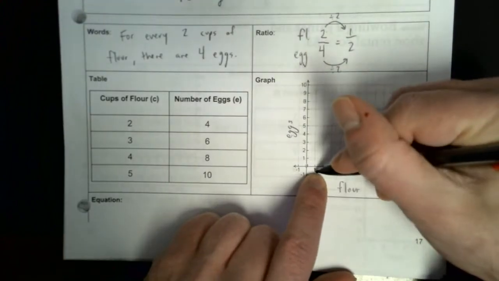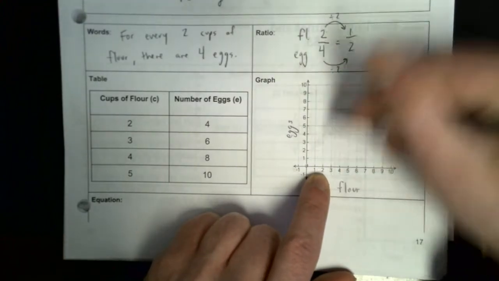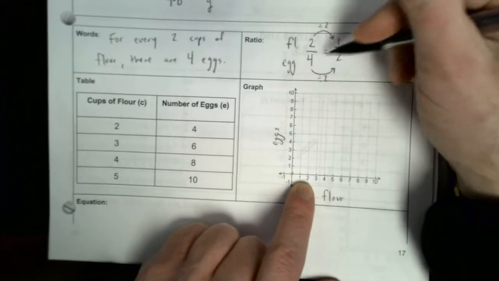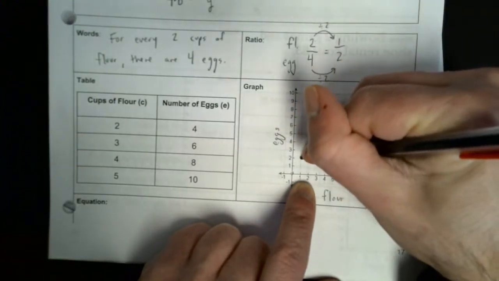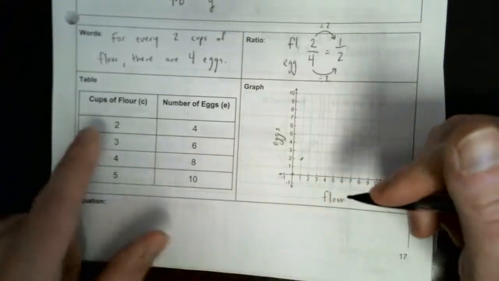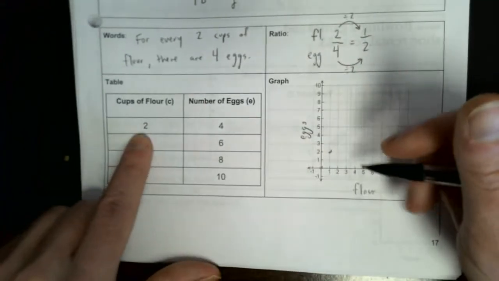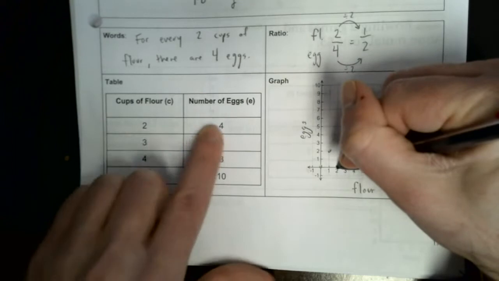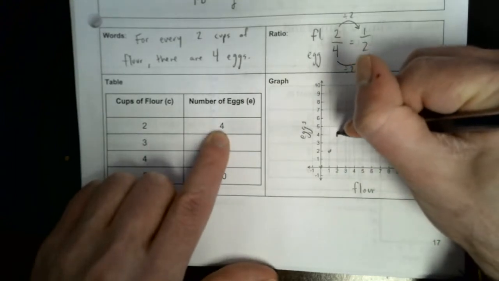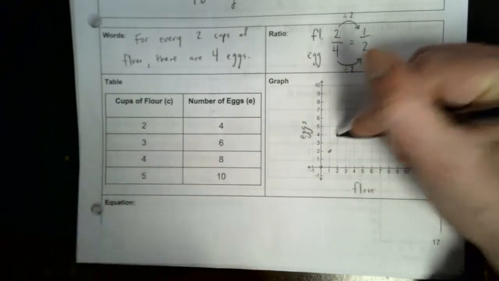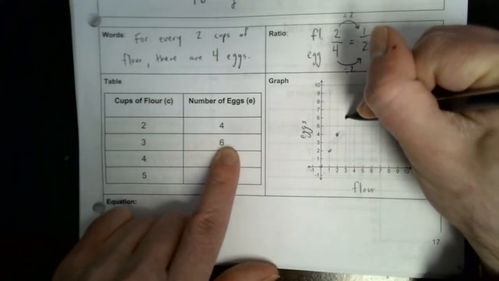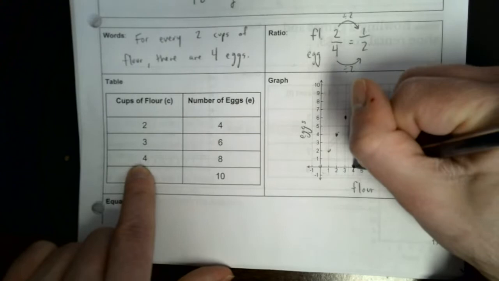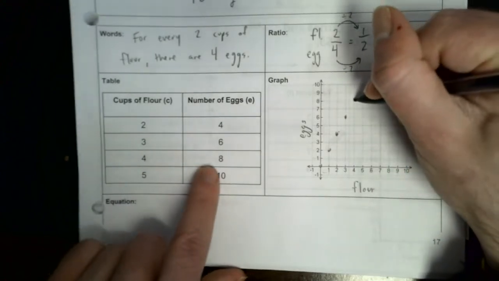If we have 1 cup of flour, and you can see that in the ratio here, we'd have 2 eggs. Looking at the table, if we have 2 cups of flour, we'd have 4 eggs. 3 cups of flour, 6 eggs. 4 cups of flour, going all the way up to 8 eggs.